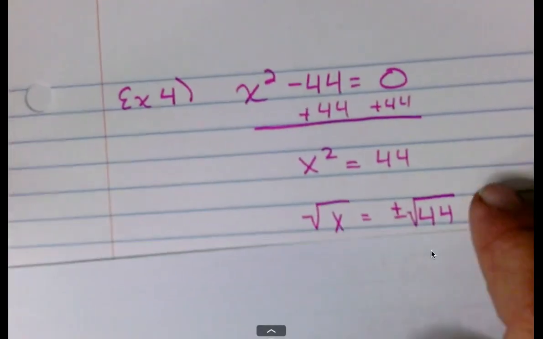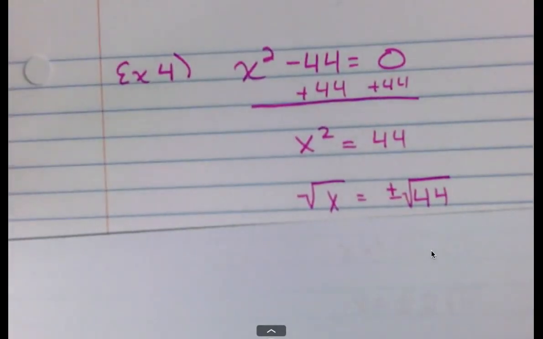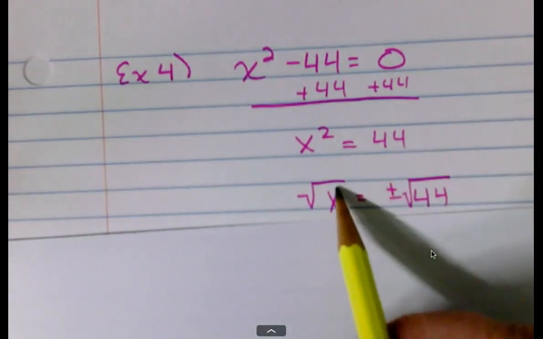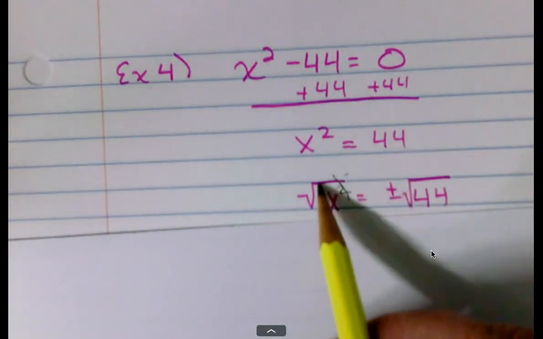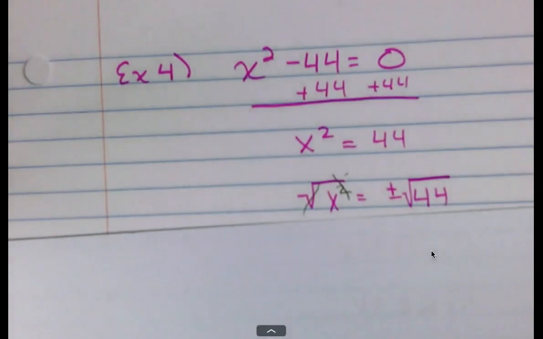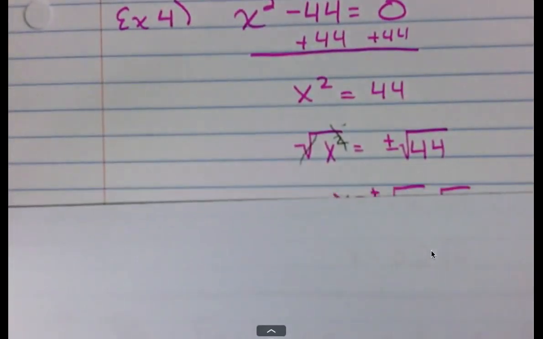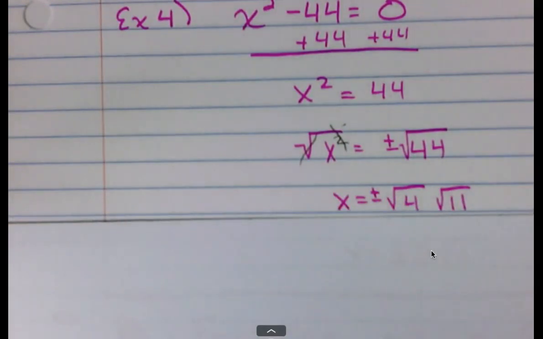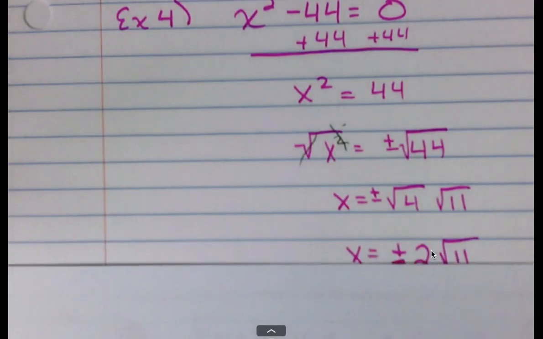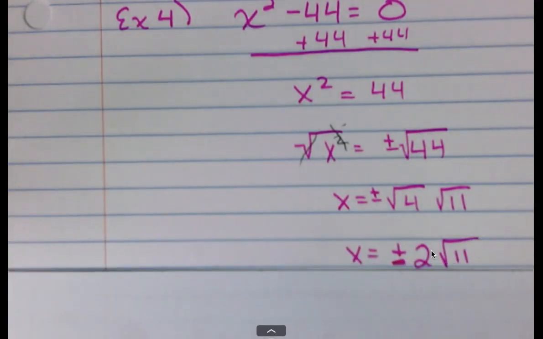And you might be thinking, well, there is no perfect square root of 44. You're right. But we learned how to simplify square roots. So how about square root 4 times square root 11, still with the plus minus? And that gave me a final answer of plus and minus 2 root 11.